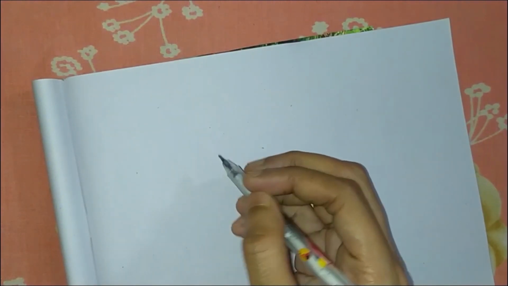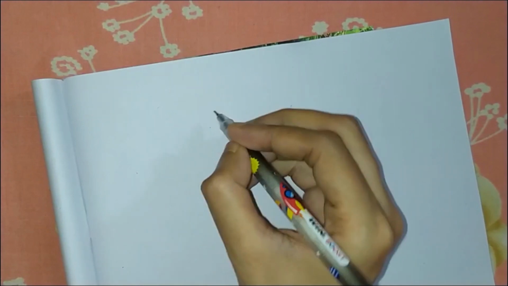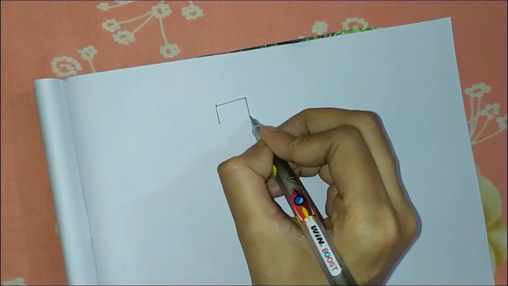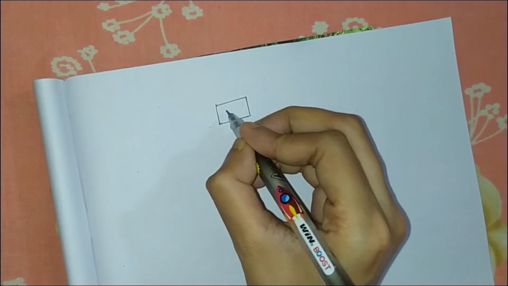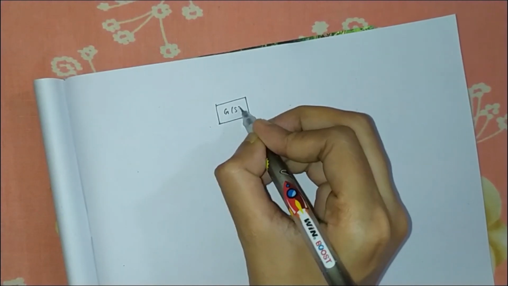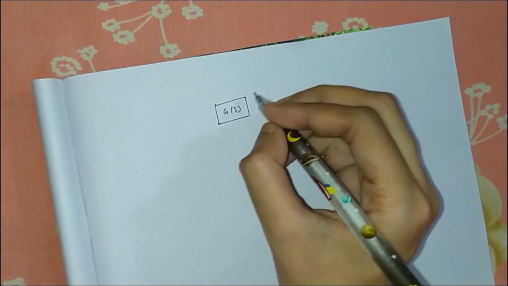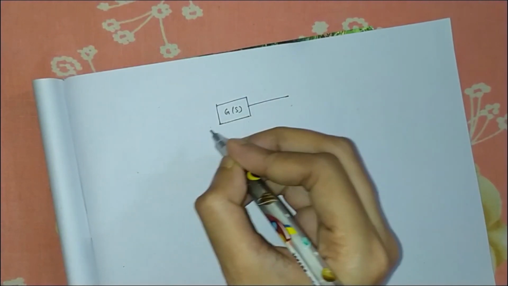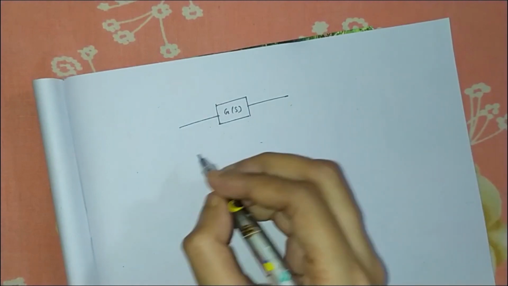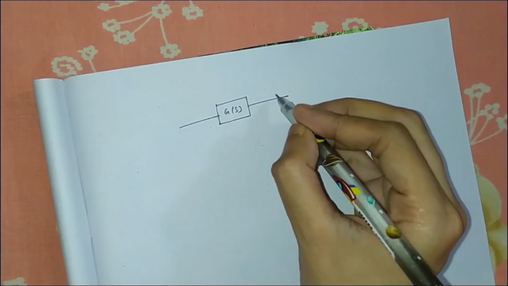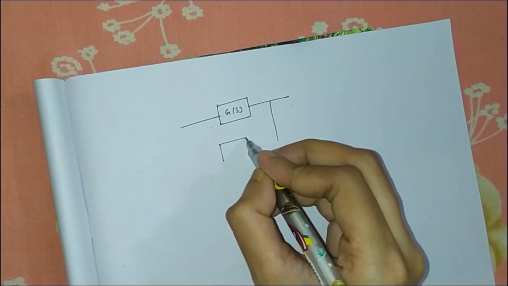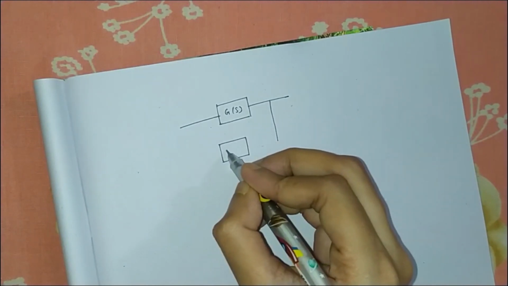I am saying that this is a system which I am denoting as g of s. This is my actual system. As this is an automatic control system, I have a sensor which is taking the output as feedback.